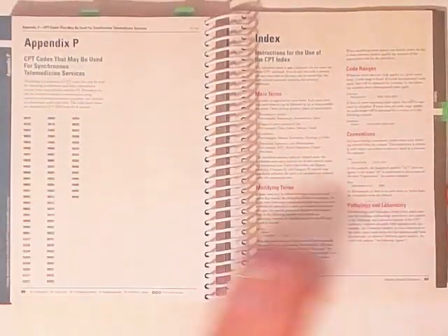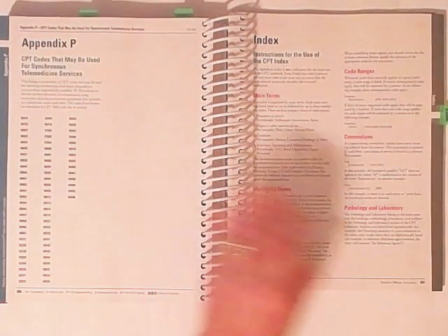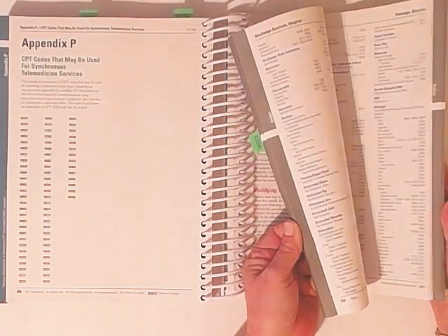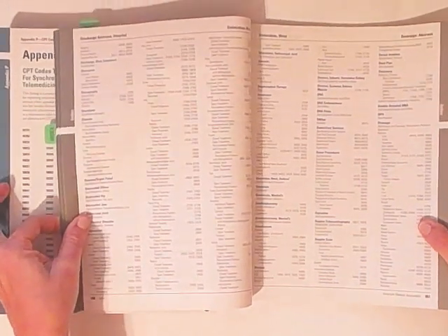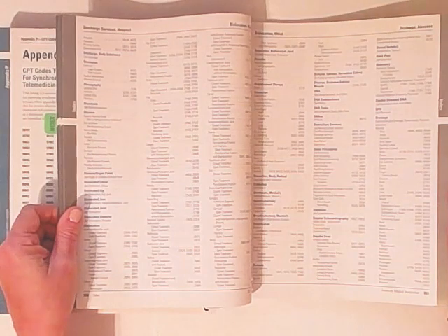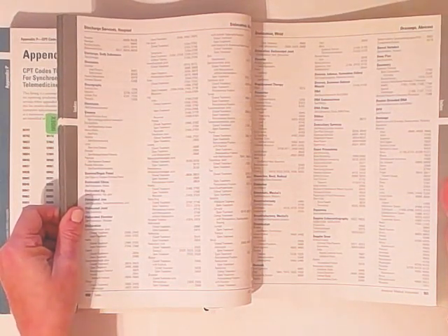And then the last tab that I have is the actual index. As you're learning the CPT, I totally get that you would be in this index looking up stuff. Sadly, this index does not flow like an index that you're usually used to. It's a little bit difficult to find stuff in here.